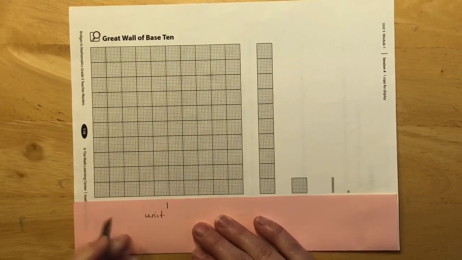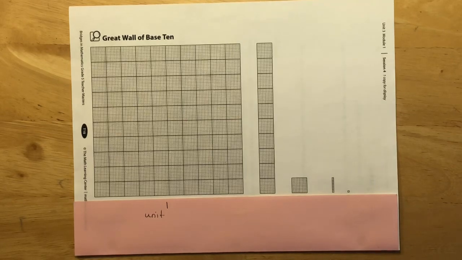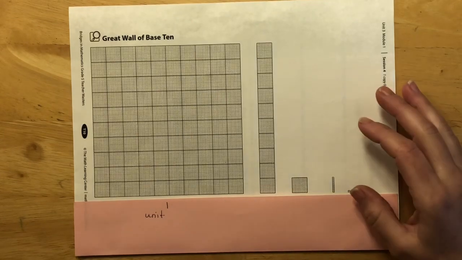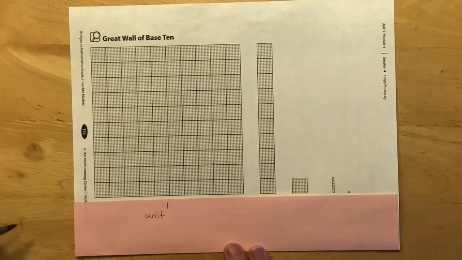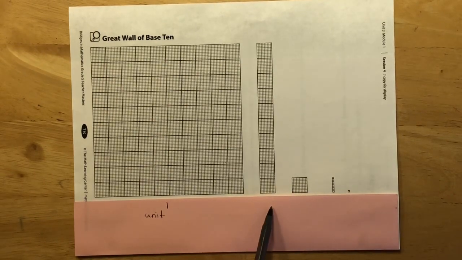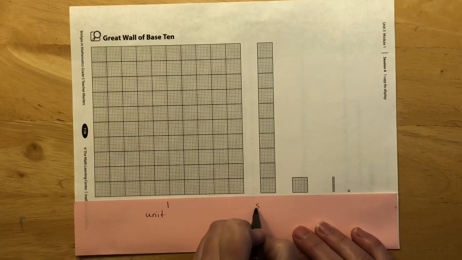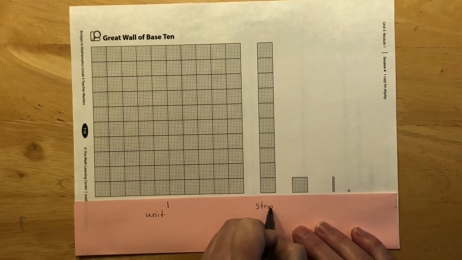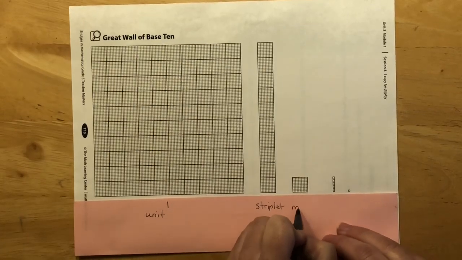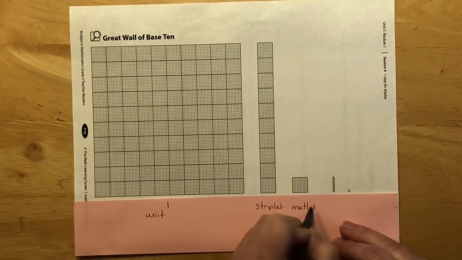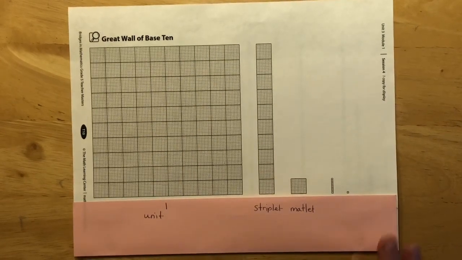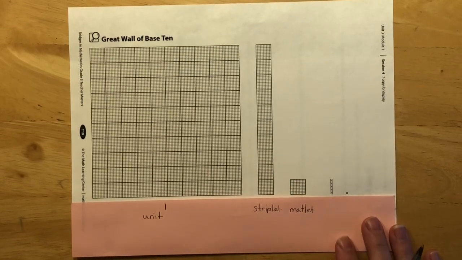Okay, so here is my 1 unit, and then when I go down or into my fractions, instead of calling it, this was a strip over here, if you remember, this is actually going to be called a striplet. Then this is going to be called a matlet. Then you'll notice that they continue to be broken down by 10.